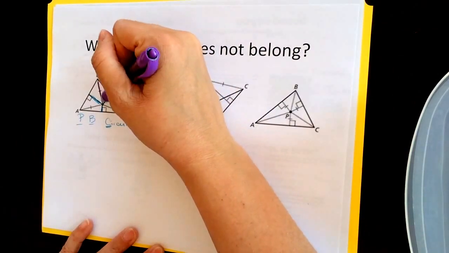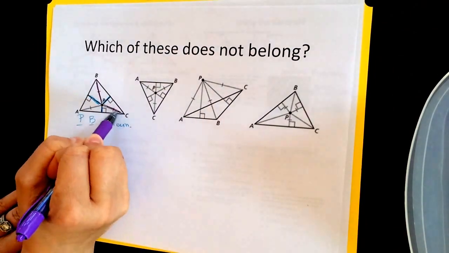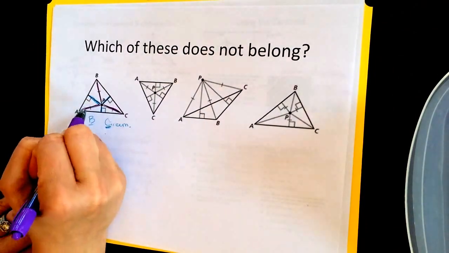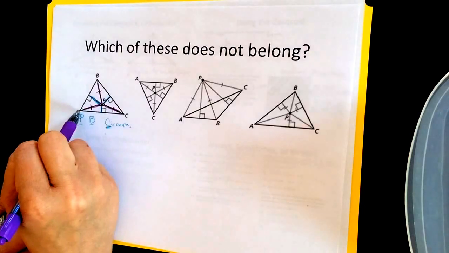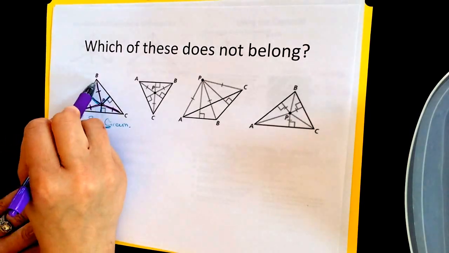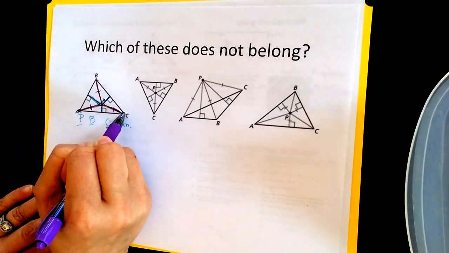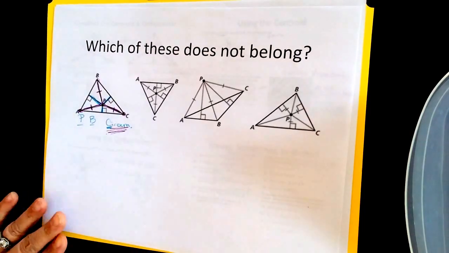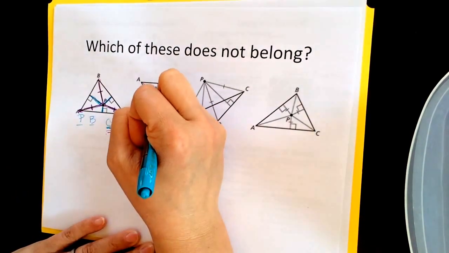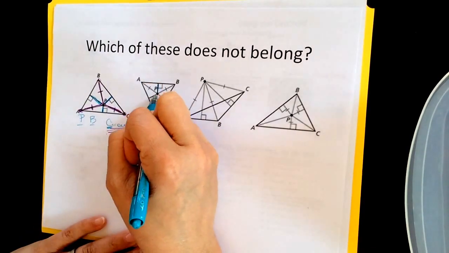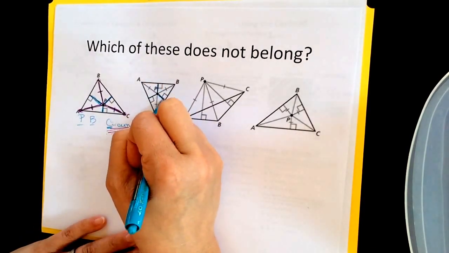So now I'm outlining these in purple, and you'll notice that those have congruence marks showing me that this point P is being equidistant to this vertex, equidistant to that vertex, equidistant to that vertex. So that guy is showing the circumcenter. Looking at this one here, we see that we have a perpendicular line, and a perpendicular line.